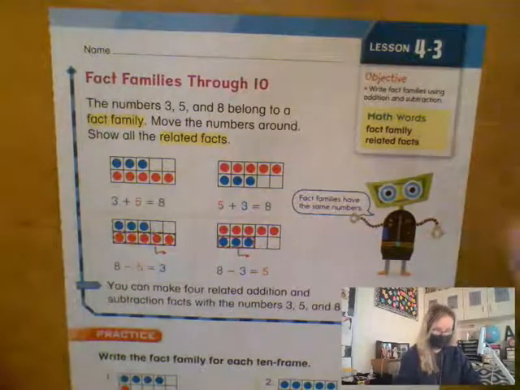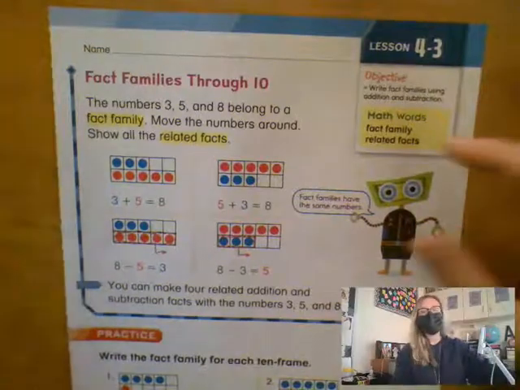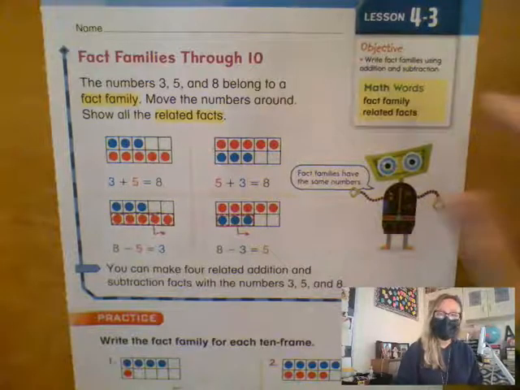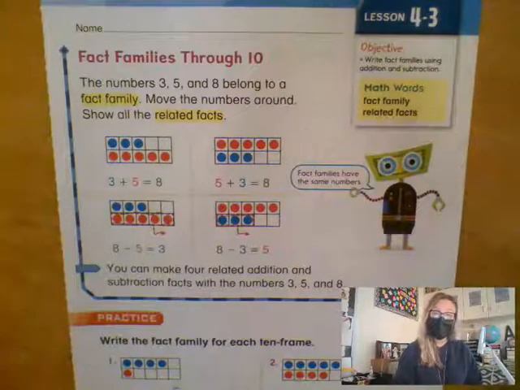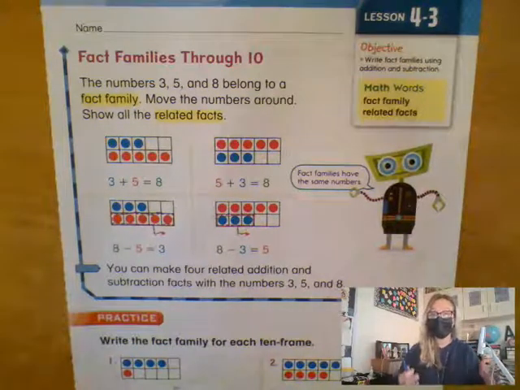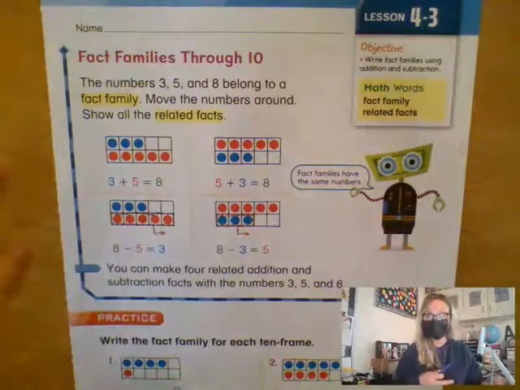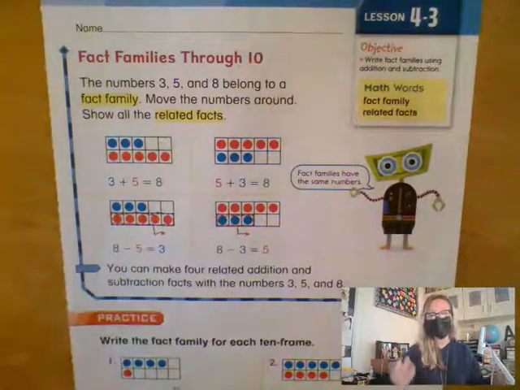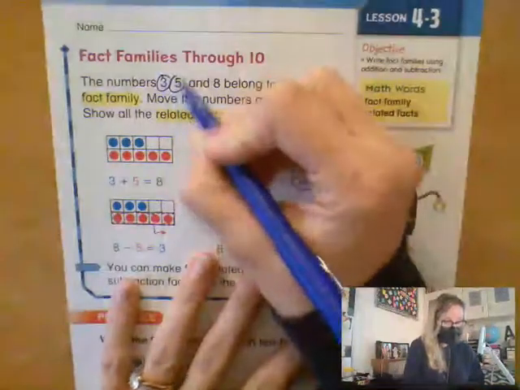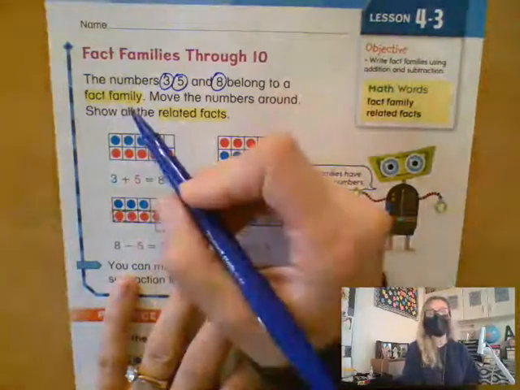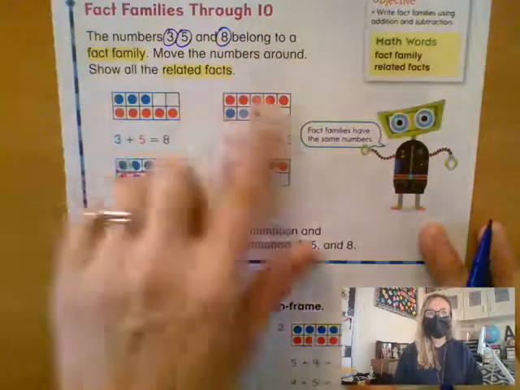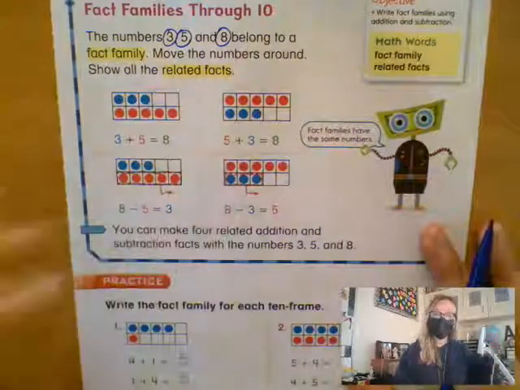We are on page 125 and today we are talking about fact families. We have been learning about how addition and subtraction can be related, and in today's math lesson we are looking at how for every addition sentence there is a related flip-flopped addition sentence, and there are also two related subtraction sentences. So it says here the numbers 3, 5, and 8 belong to the same fact family. They are members of the same house. It says we can move the numbers around to show all the related facts.